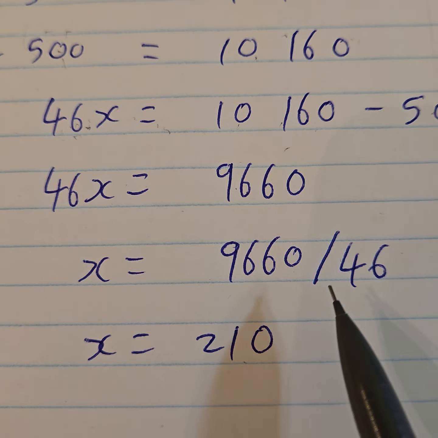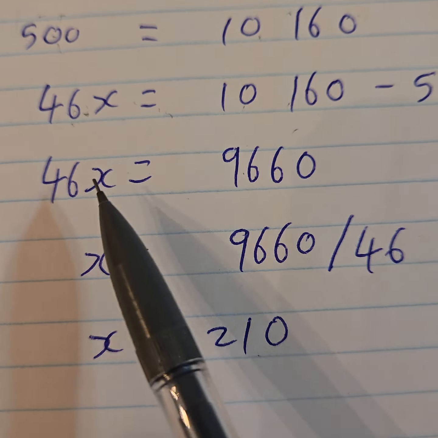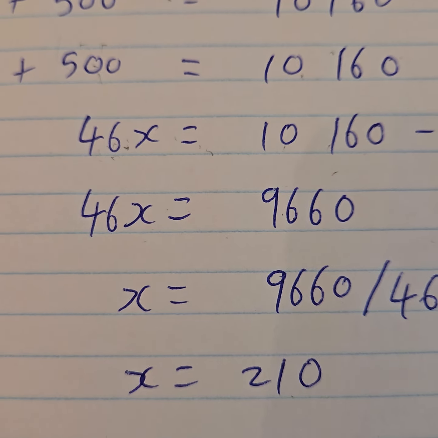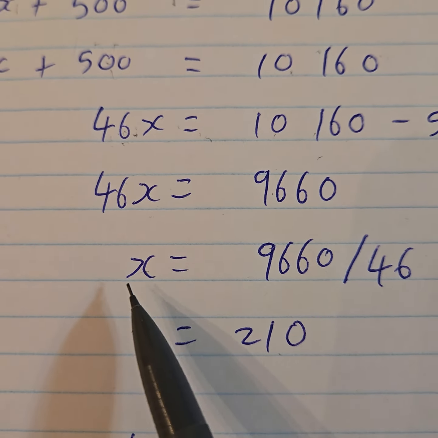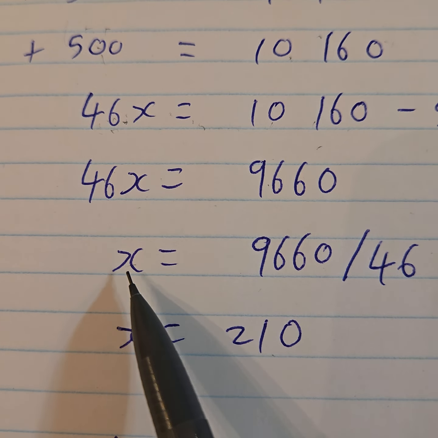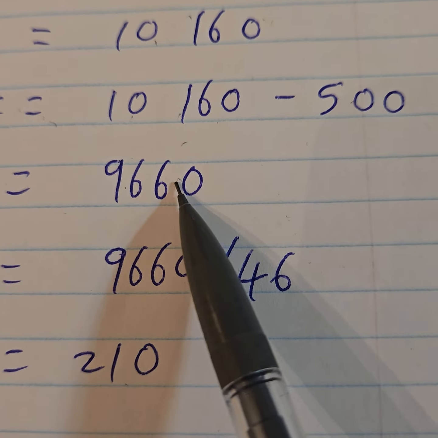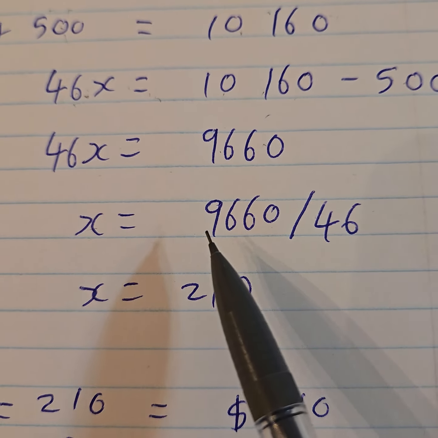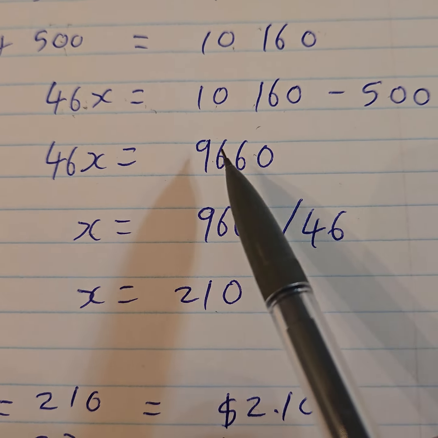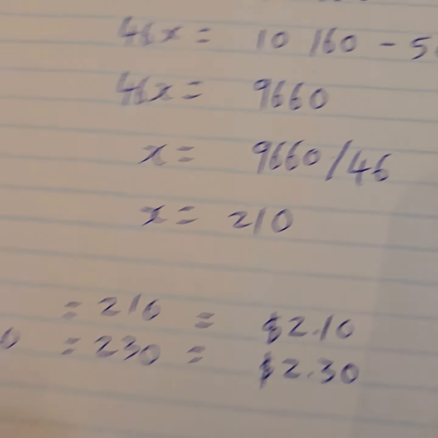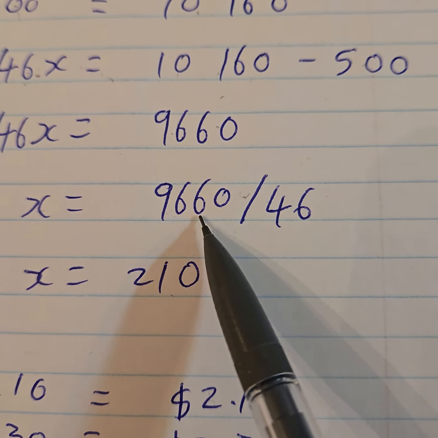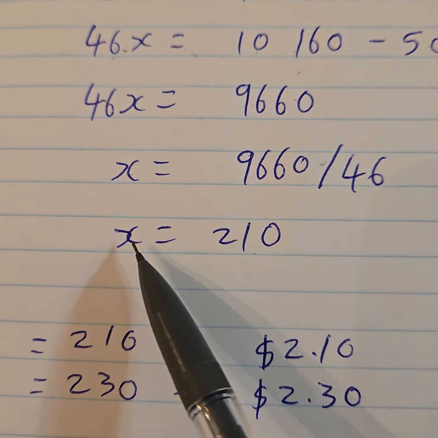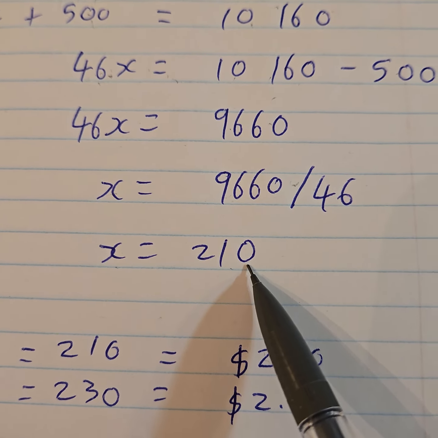And once again, that balancing scale, if left and right side are equal, I divide each side by the same amount, they will still be equal. So 46x divided by 46 gives me just x. I divide left by 46 to isolate that x, so I have to divide the right side by 46. See, both sides are 46 times smaller. This balancing scale still balances. If I punch in my calculator, 9660 divided by 46, x equals 210.